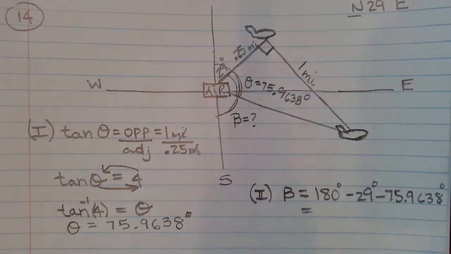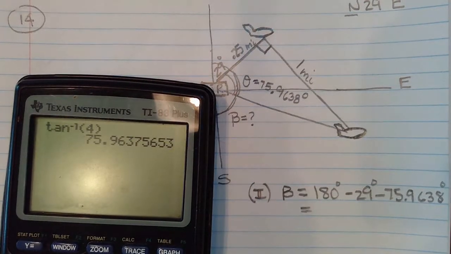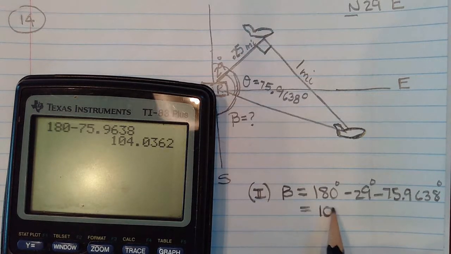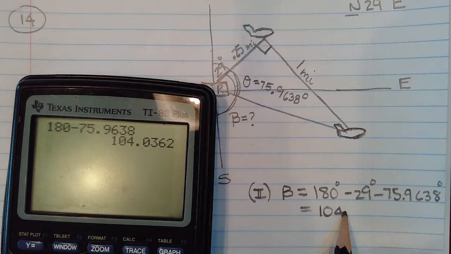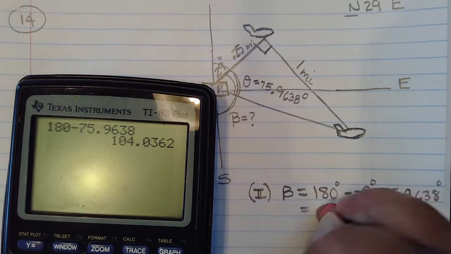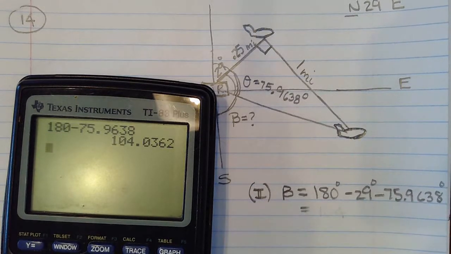Okay, put all that in your calculator. 180 minus 75.9638. And you get 104. Oops, I didn't subtract everything. Let me go back and enter that again. I didn't put the 29 in there. So 180 minus 29 minus 75.9638. I had only entered this one number right here.